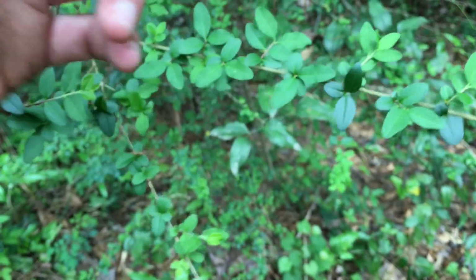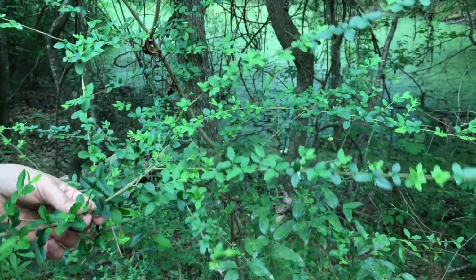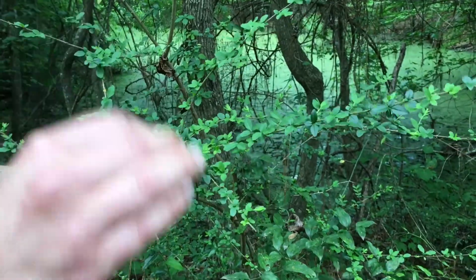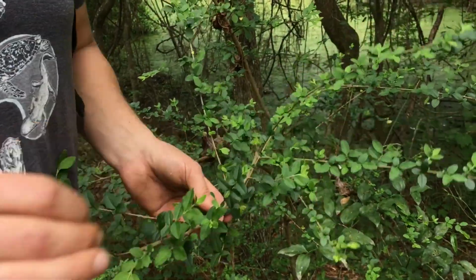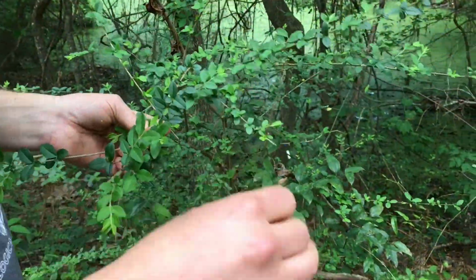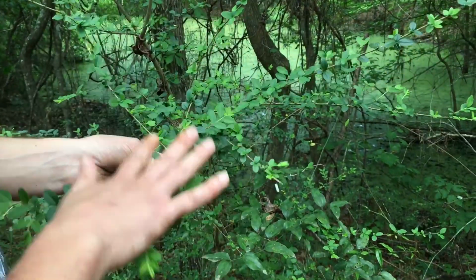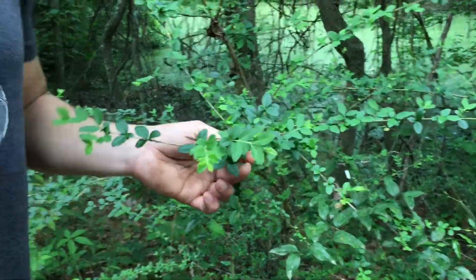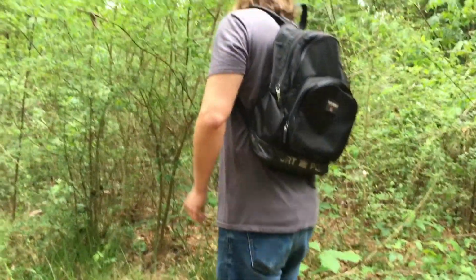Okay, so Chinese privet. Now, this is a very important one because not only is it an invasive species that potentially shades out a lot of native species in the understory, it also looks superficially very similar to another plant species called a Yaupon, which we're going to try to find here in a bit. All right, a Yaupon or Yaupon holly. So anyways, Chinese privet, this is one that you probably definitely want to know. All right, let us continue.